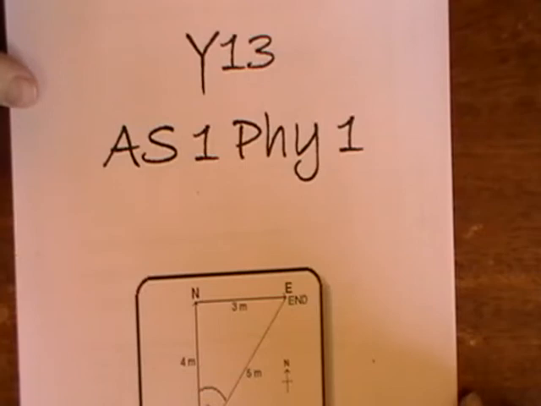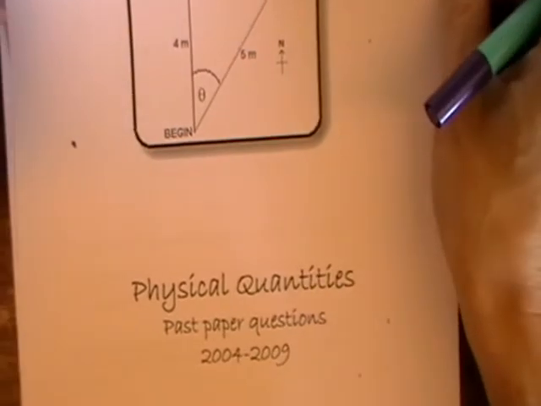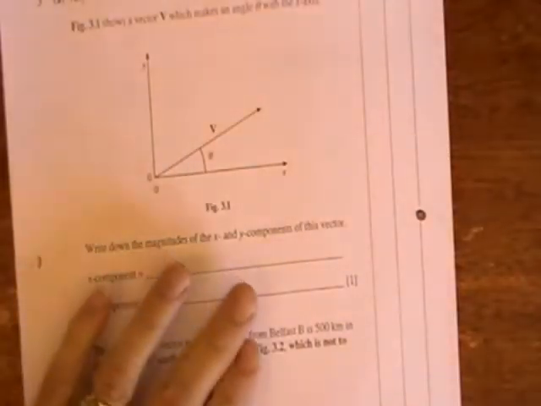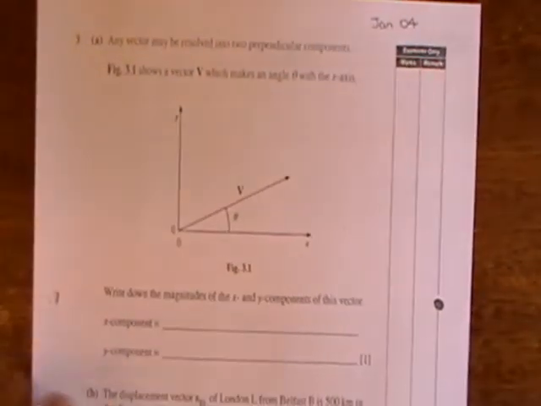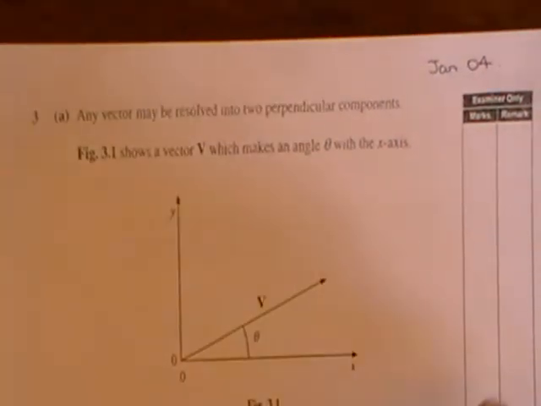This is Year 13 AS1, and these are a selection of questions based on physical quantities from past paper questions from 2004 to 2009. So the first question in the booklet was from January 2004, and it's question 3.